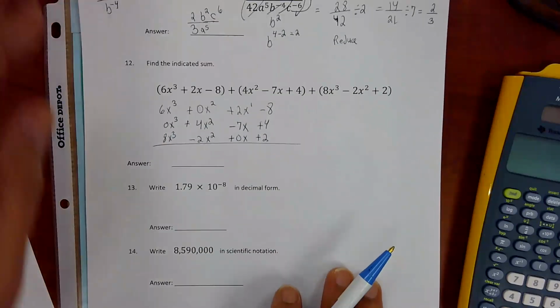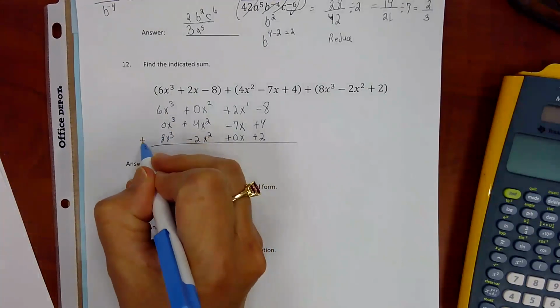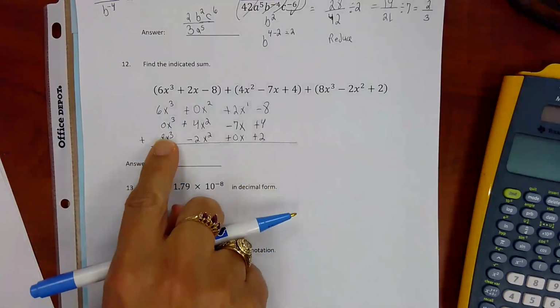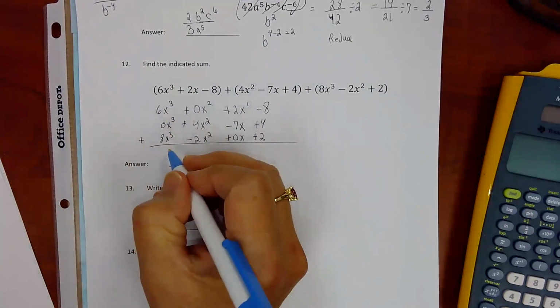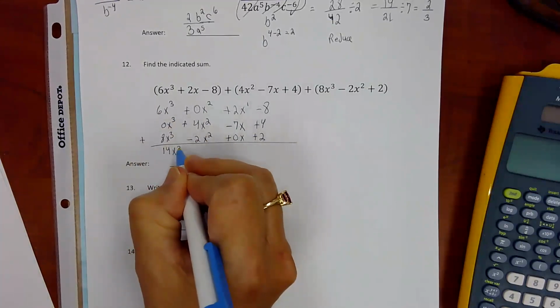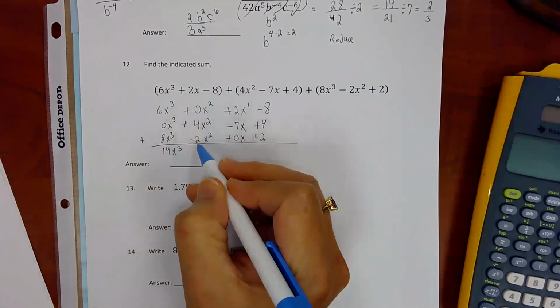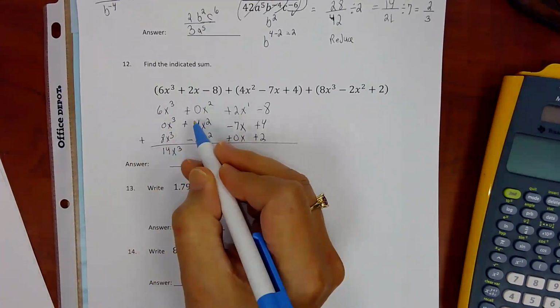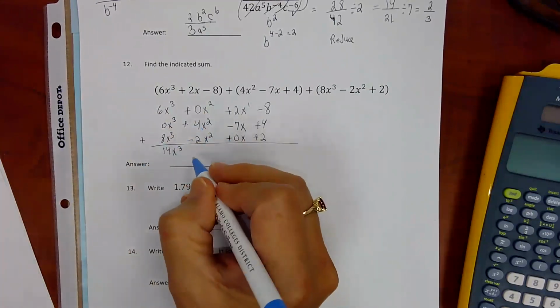And then if I start adding them, you have an 8 and a positive 6, 8 plus 6 is 14x cubed. And then 4 plus a negative 2, that's just 2.